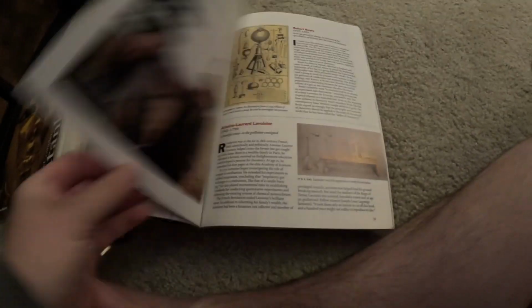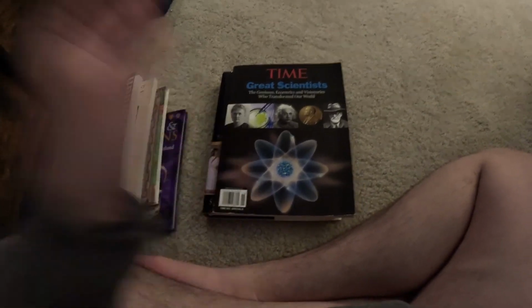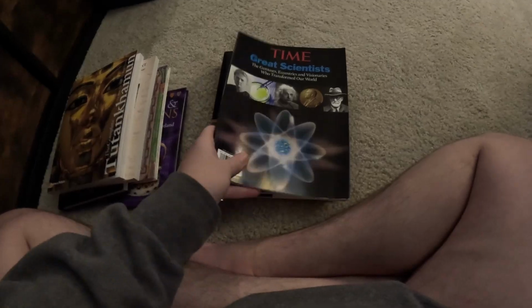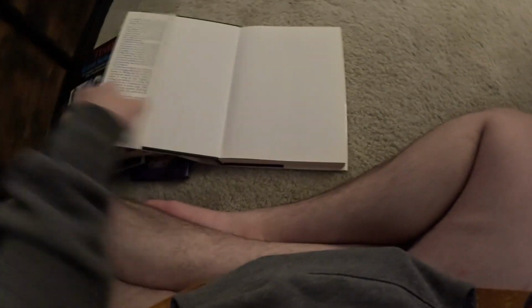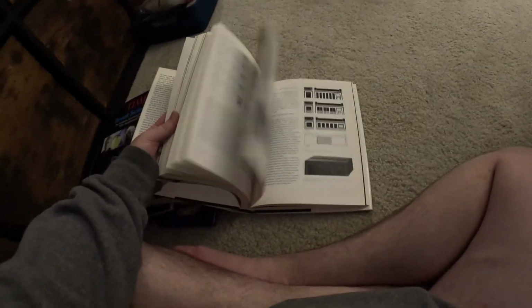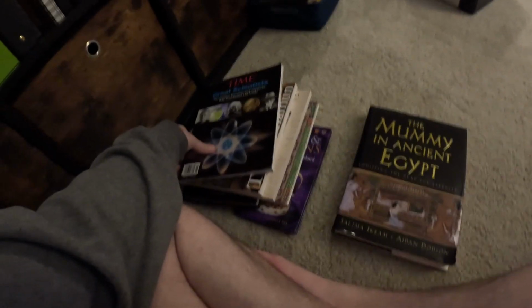And then I found this Great Scientists book from Time magazine, and it has a bunch of scientists from the time period. Charles Darwin's in here somewhere. There's just a ton, and to understand the art better, you have to understand the science, and it was a very scientific revolutionary period of time. But then the mummy in ancient Egypt. This is an entire book on funerary practices and the mummy, and is why I had to stop while I was ahead. So yes, I got quite a bit of research to help with.